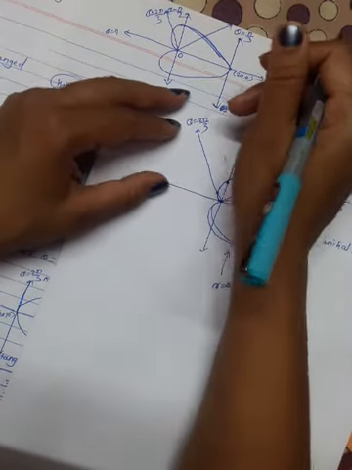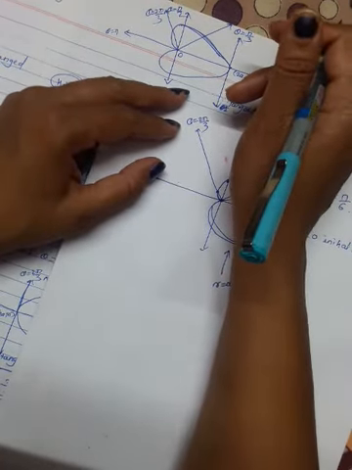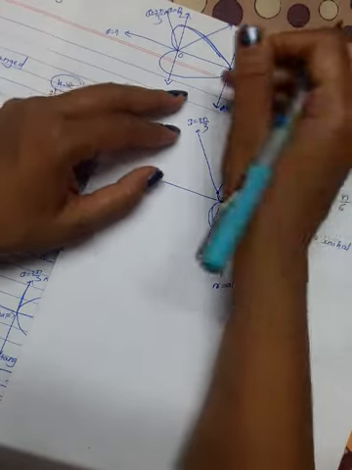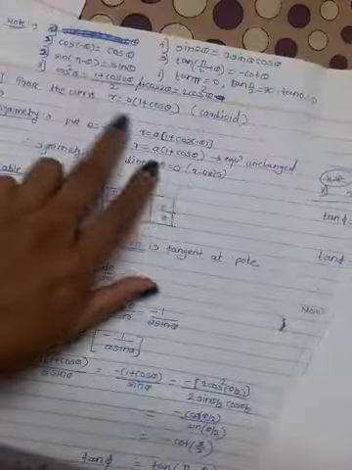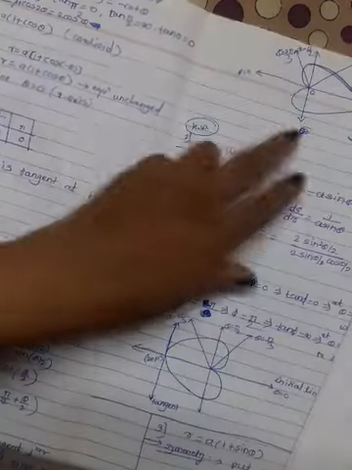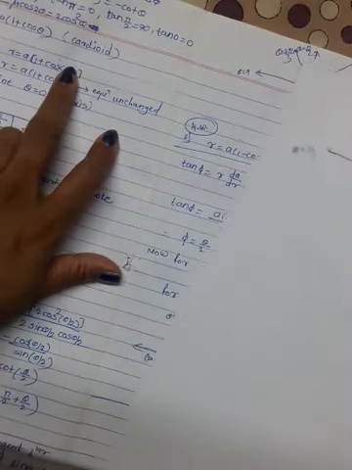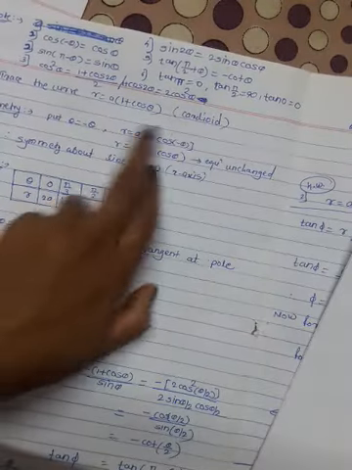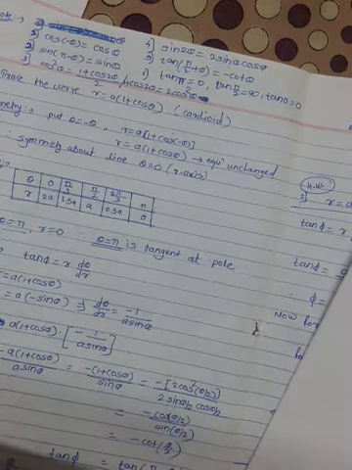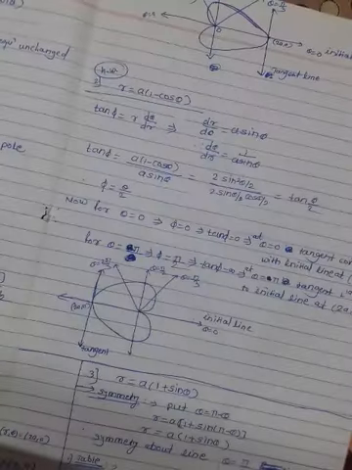And we know in medical science, heart related instruments are called cardiogram, right? That's why these curves are in shape of heart. That's why they are called cardioid curve. Okay, this is the reason. This is our first curve.